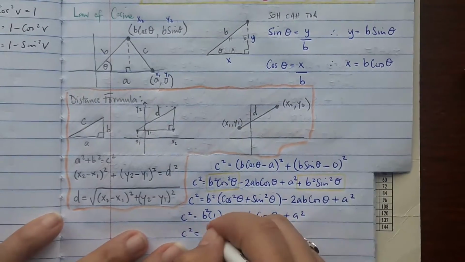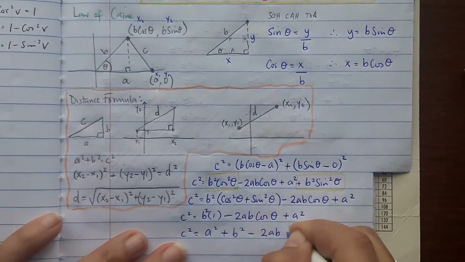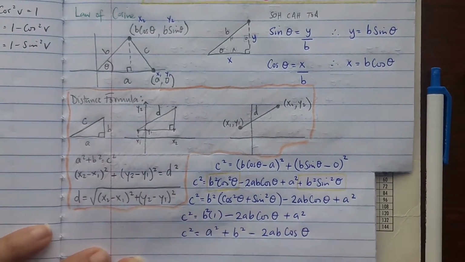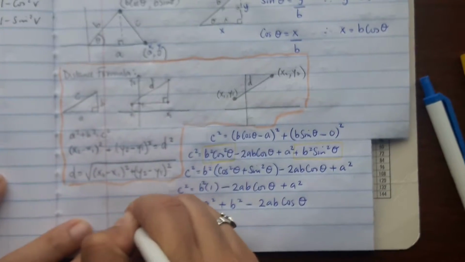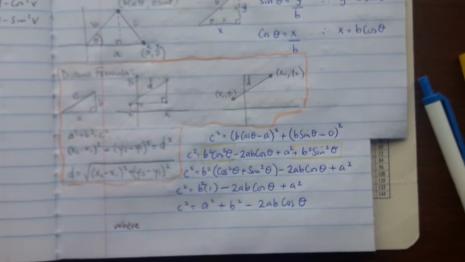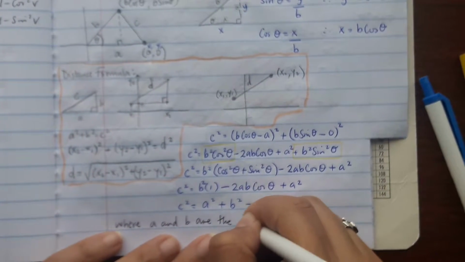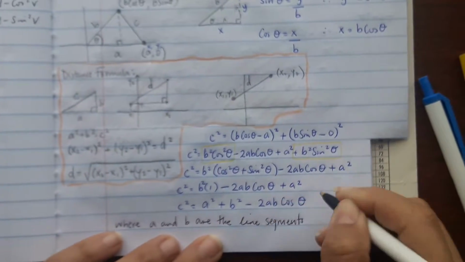So we're just going to arrange it. I'm going to put the a squared in the front plus b squared minus 2ab cosine theta. Now what's really important to note is that a and b are the line segments that create the angle theta. In other words, a and b can't just be any lines, they are the actual line segments that create the angle.